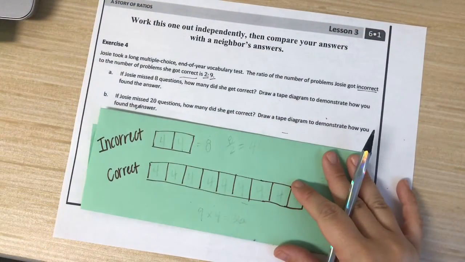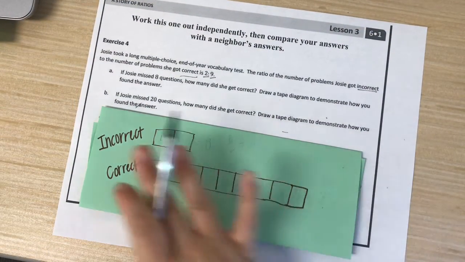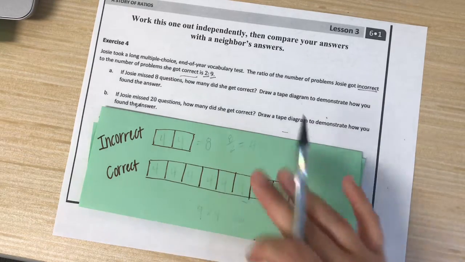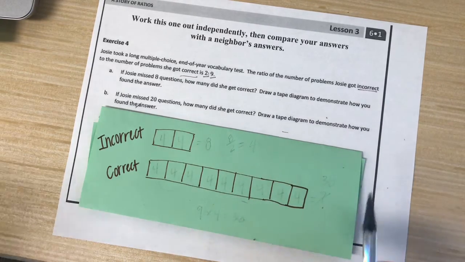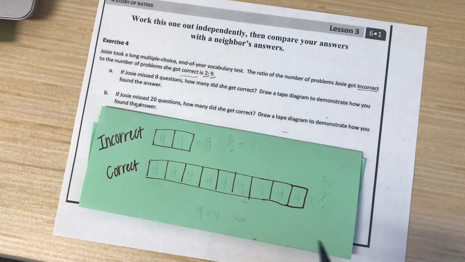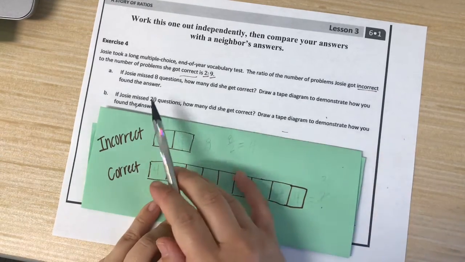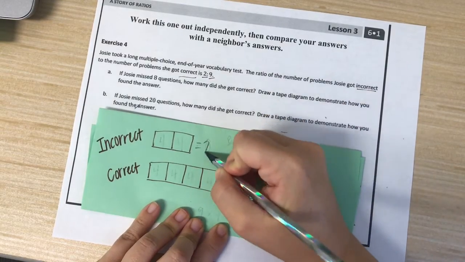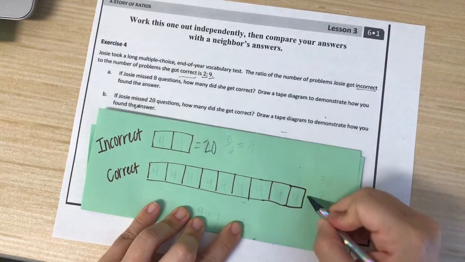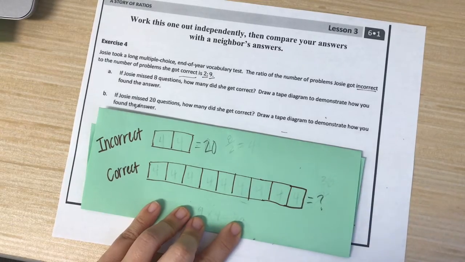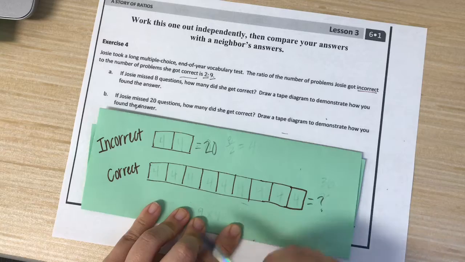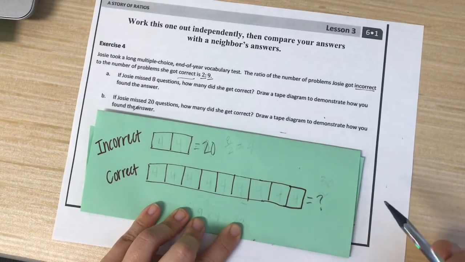Okay, so now for part B, what I've done is I've just erased those numbers, but I've kept the foundation because we're working with equivalent fractions. The tape diagram itself will not change. B says, if Josie missed 20 questions, how many did she get correct? Okay, so same idea, but now there are 20 that she missed. In other words, 20 were incorrect.